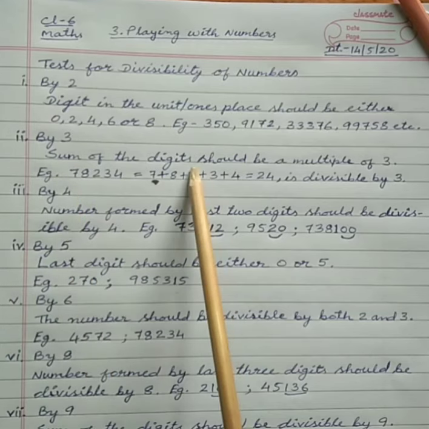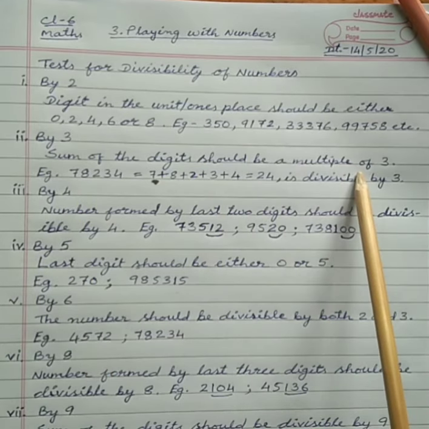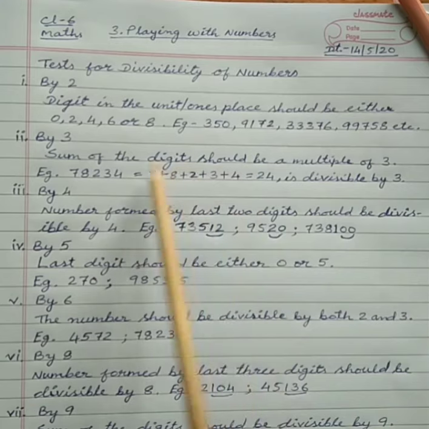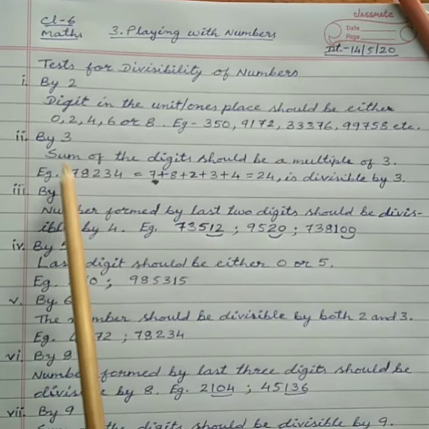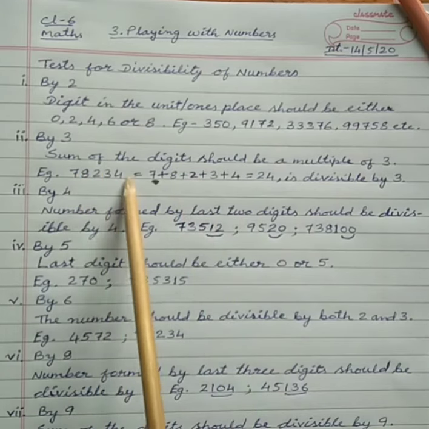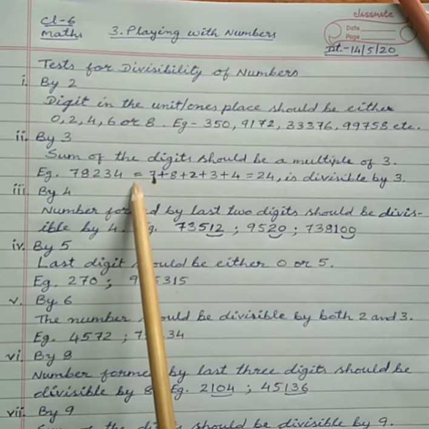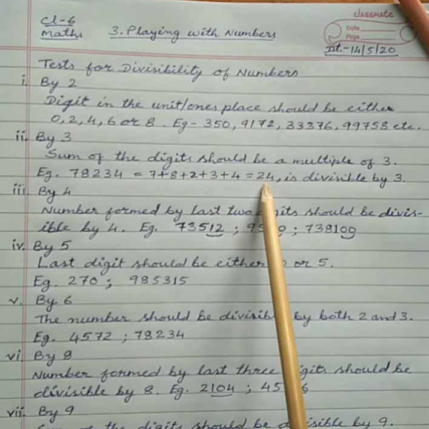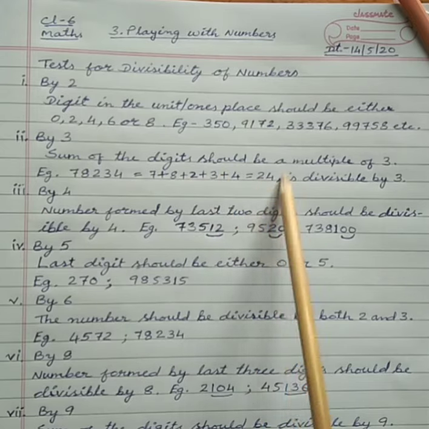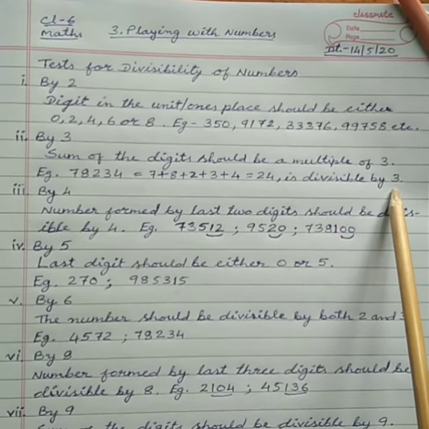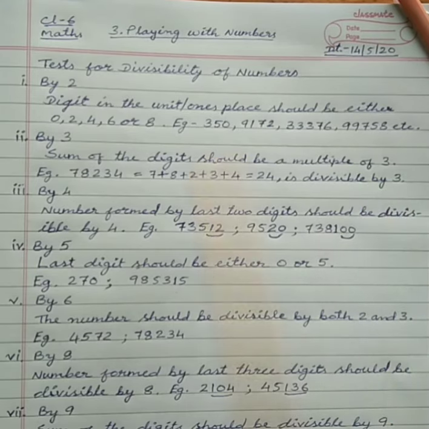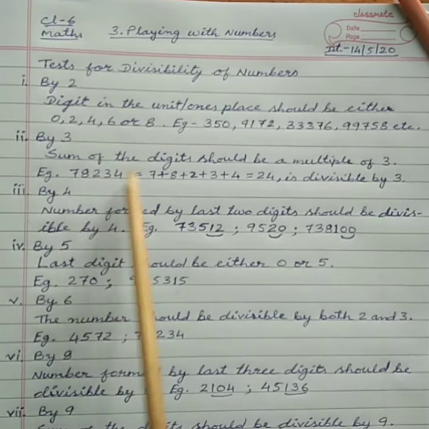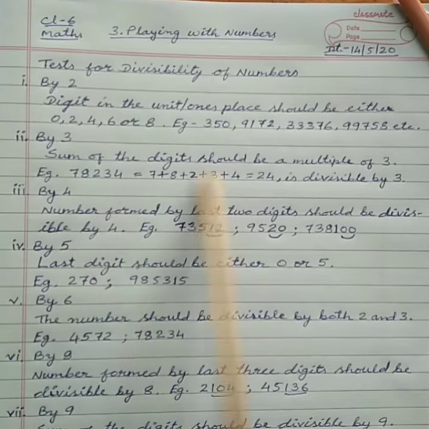Then divisibility by 3. The sum of the digits should be a multiple of 3. That means if you add all the digits of that number, like we have done here, all the digits of that number are added and we got 24. Now 24 is divisible by 3. That's why we can say that 78,234 is divisible by 3.